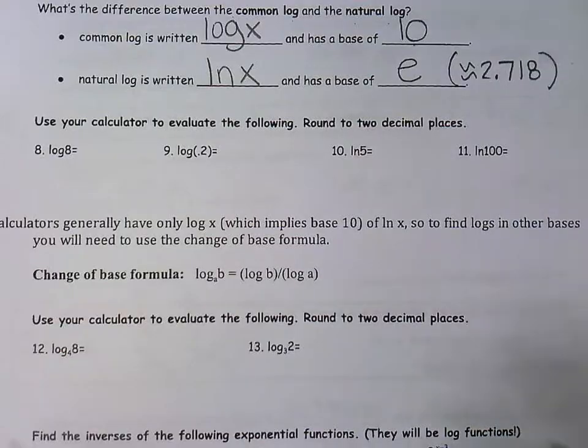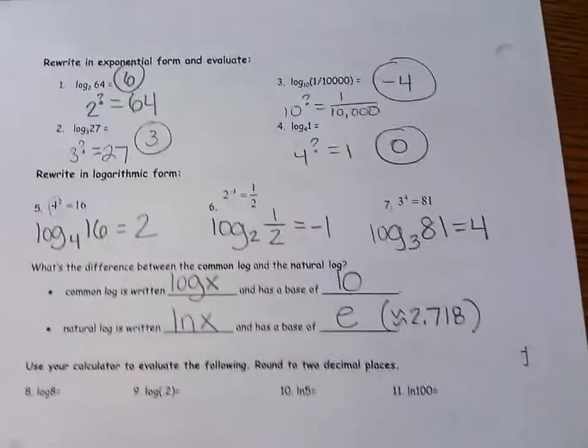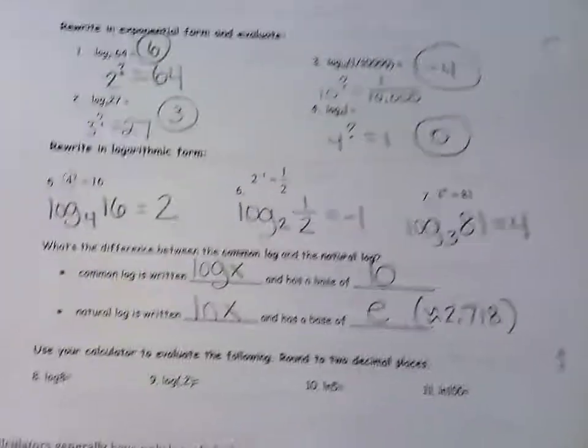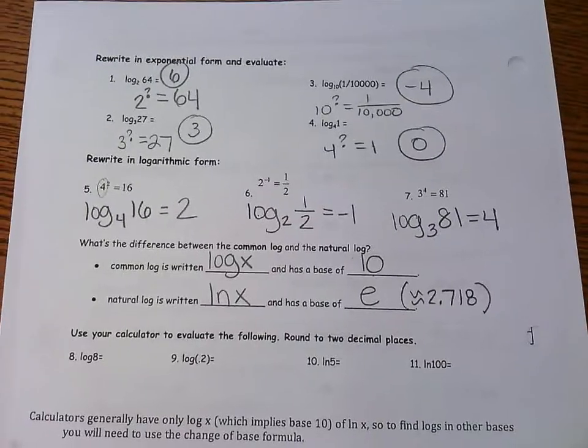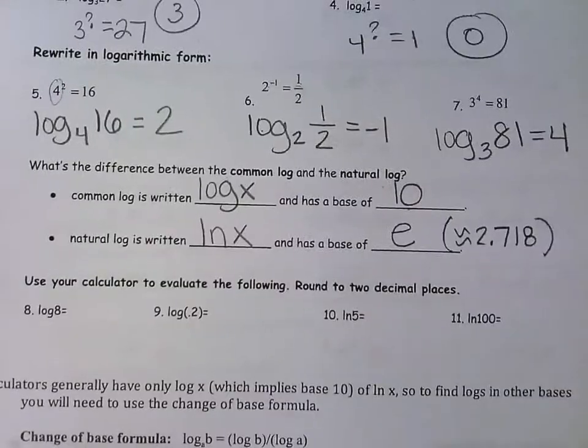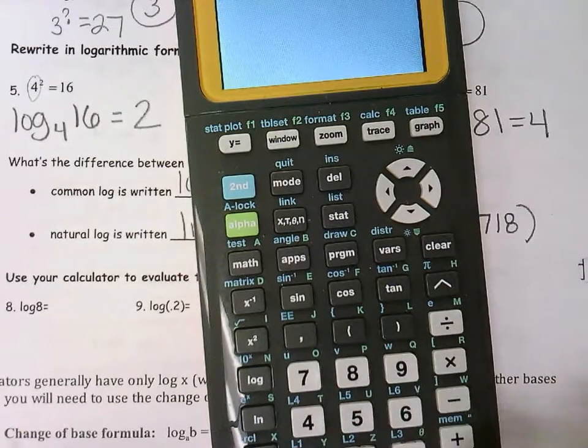And then, oh man, I never unpaused this video. So number 8 through 11 has you practicing evaluating those on the calculator. So you're going to type in the log of 8 equals, so what do we get when we type the log of 8?